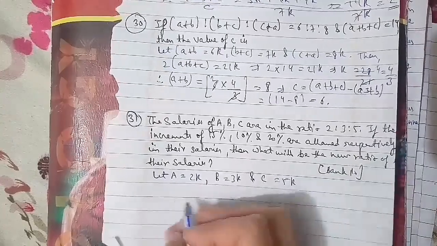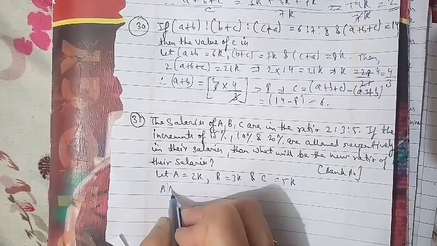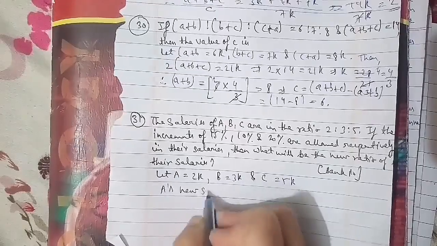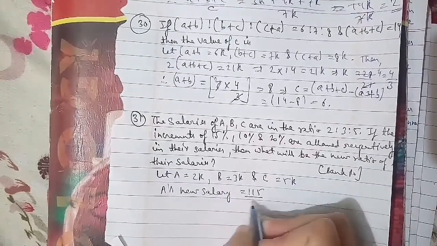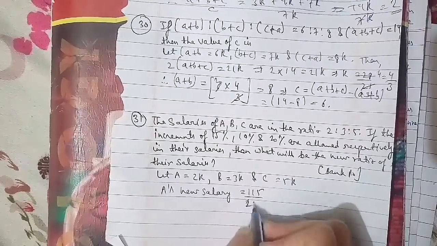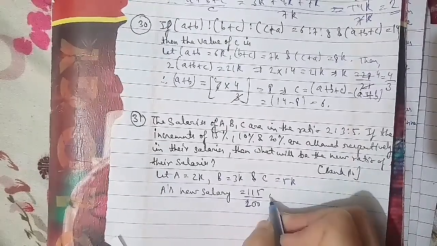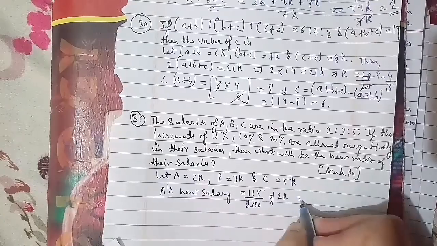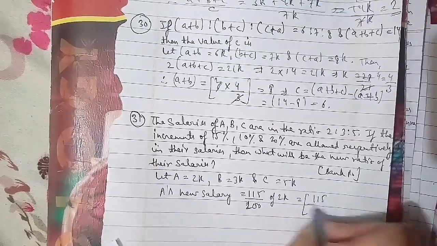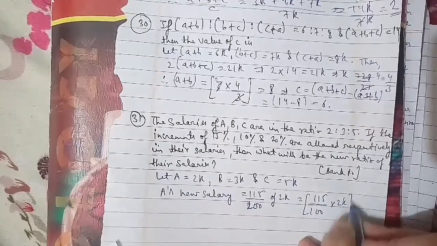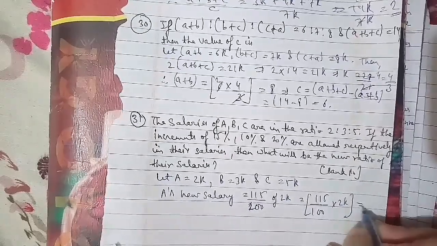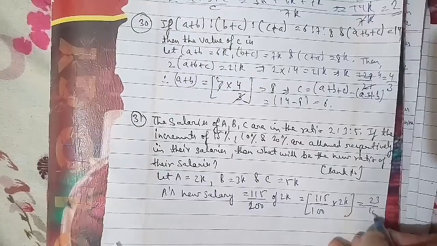So A's new salary equals 115 upon 100 of 2k, equals 115 upon 100 into 2k, which is equal to 23 upon 10 k.